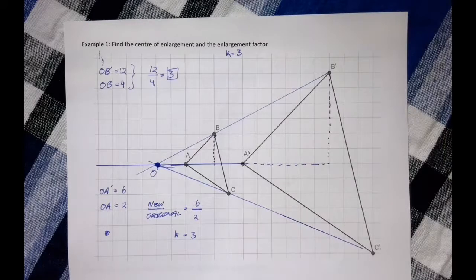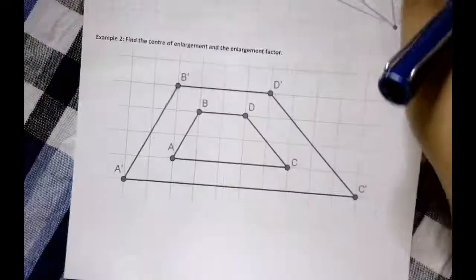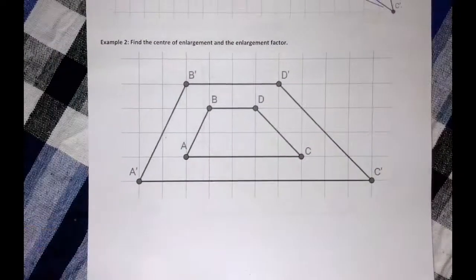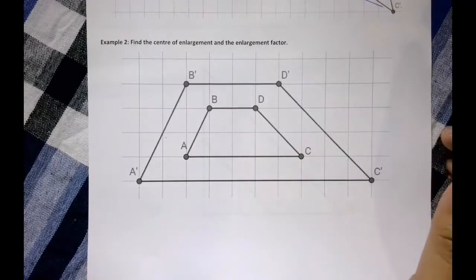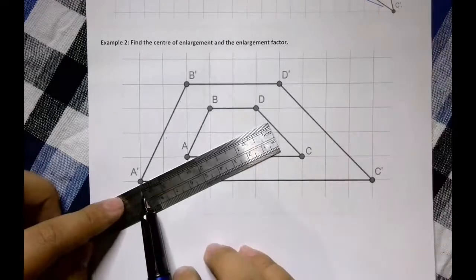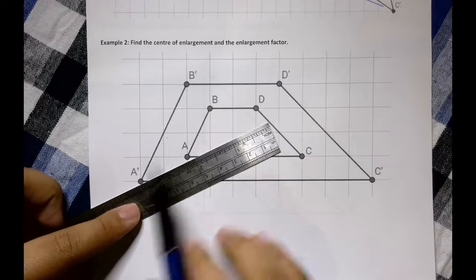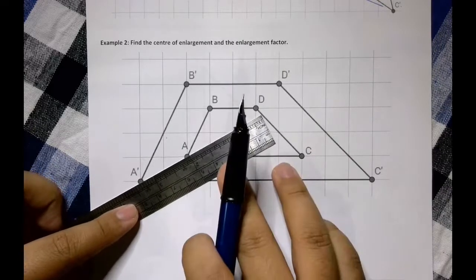Okay. Let's do one more example. Here we are. Let's find the center of enlargement first, and then we'll calculate the enlargement factor. As we did in the previous example, we're going to take the new point, A dash, line it up with the original point, like so.